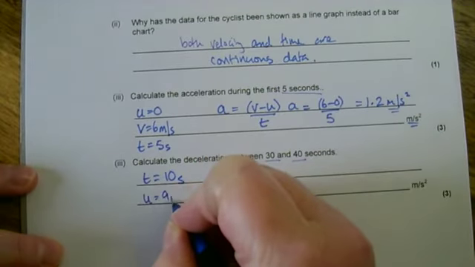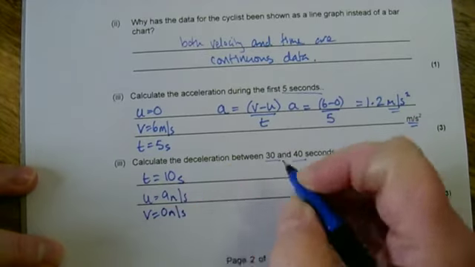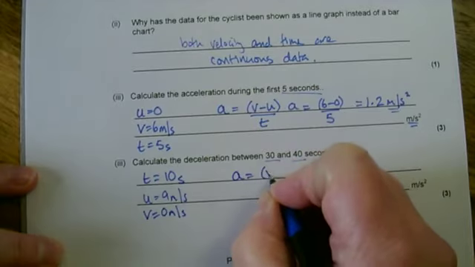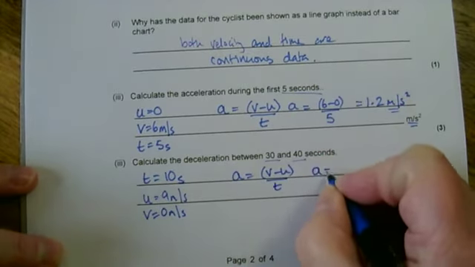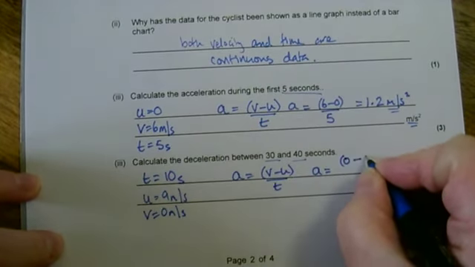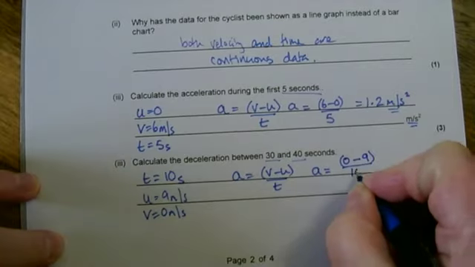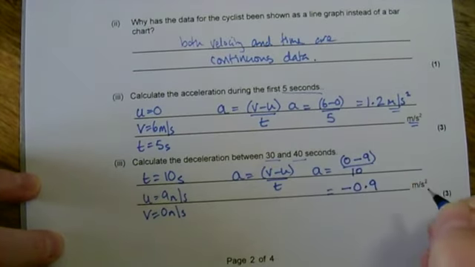U is 9 meters per second. V is 0 meters per second. A equals V minus U over T. So A equals, got to get this right way around, 0 minus 9 divided by 10 minus 0, which is 0.9 meters per second squared, as I was given.